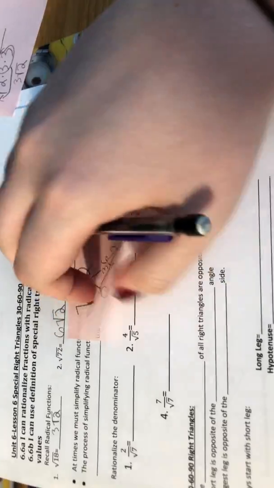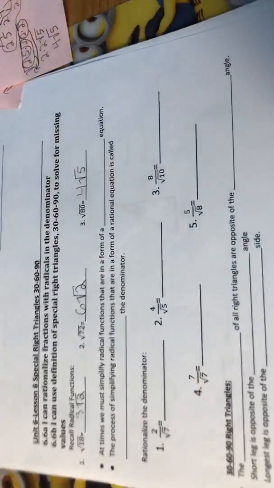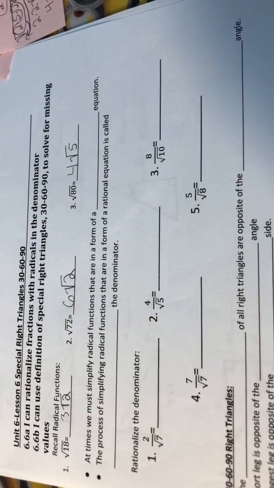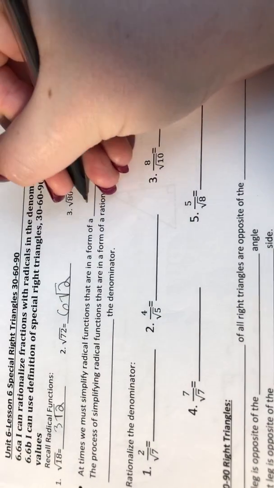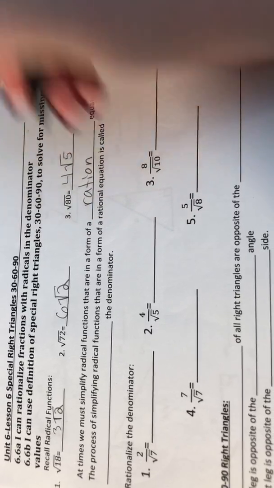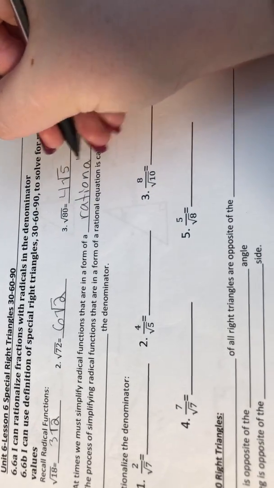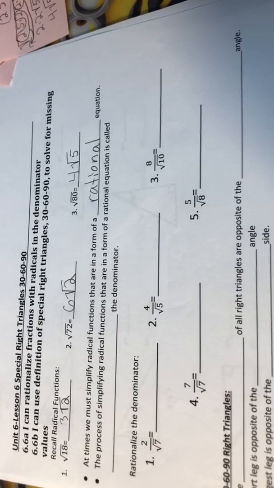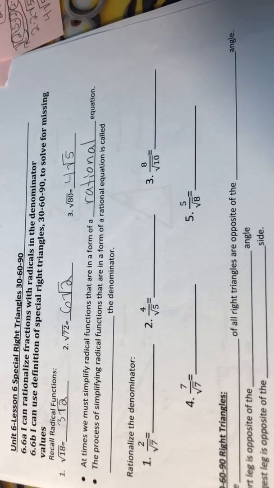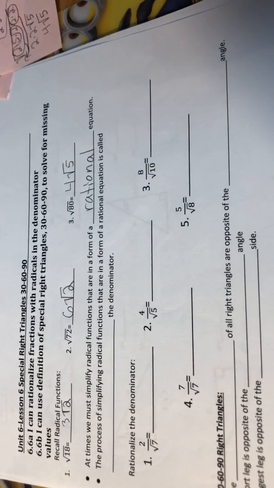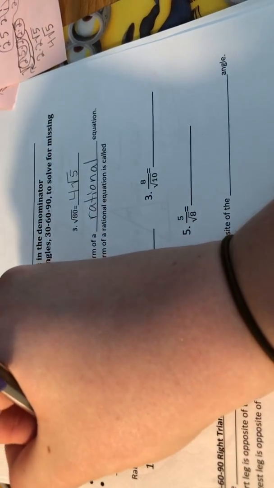Now we're going to go on to the beginning of this lesson specifically. At times we must simplify radical functions that are in a form of a rational equation. The process of simplifying radical functions that are in a form of a rational equation is called rationalizing.